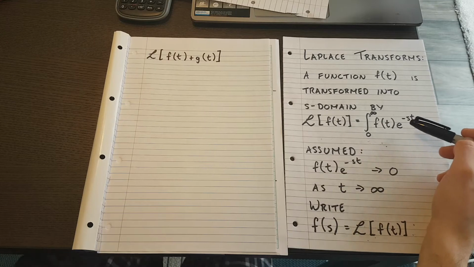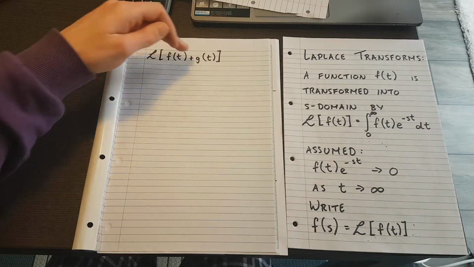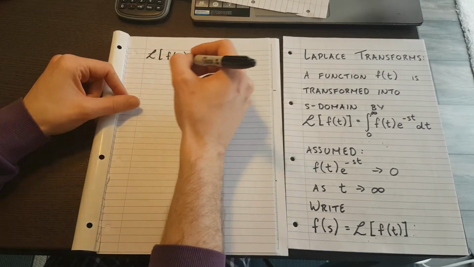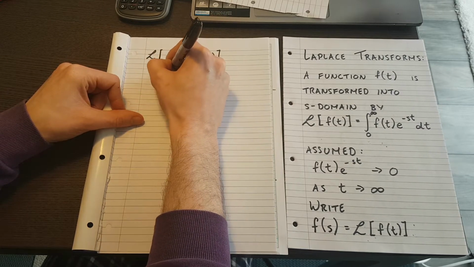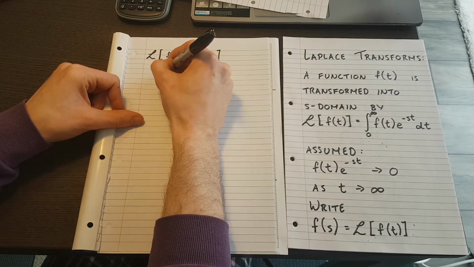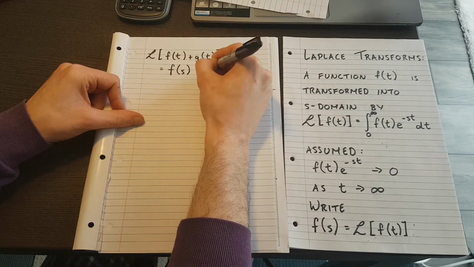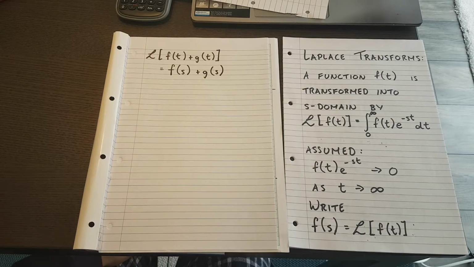We saw that the integral of a sum is the same as the sum of the integrals. So the Laplace transform of a sum is just the sum of the Laplace transforms. So that would just be F of s plus G of s.